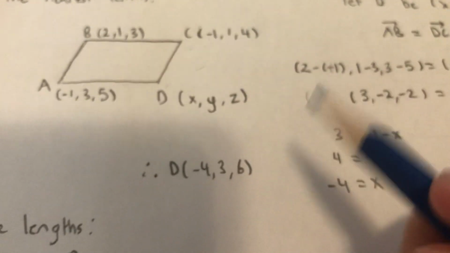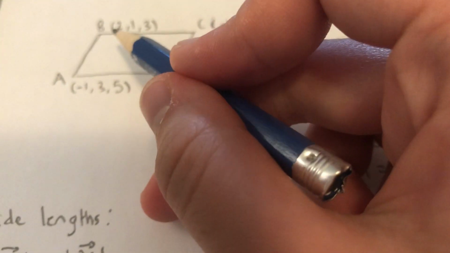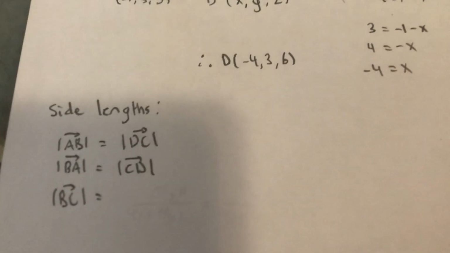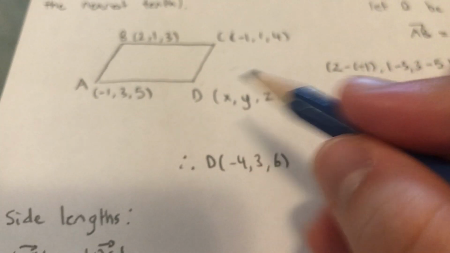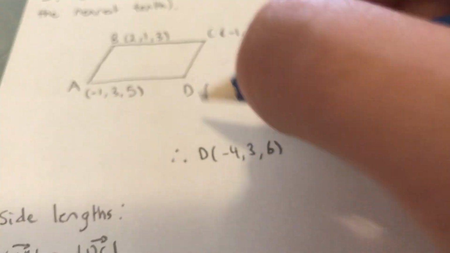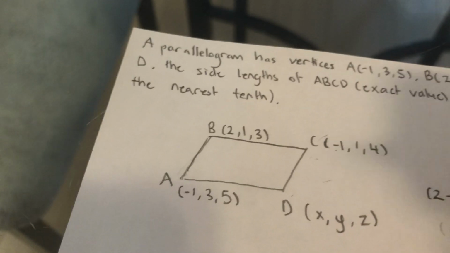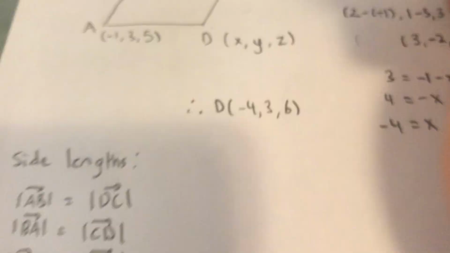What we know about the top is that the magnitude of BC should equal the magnitude of AD. And the same thing is true when it's the opposite. So the magnitude of CB should also equal the magnitude of DA.